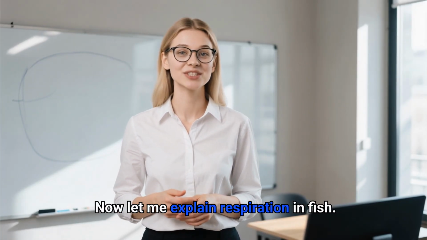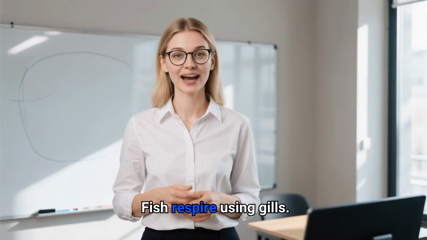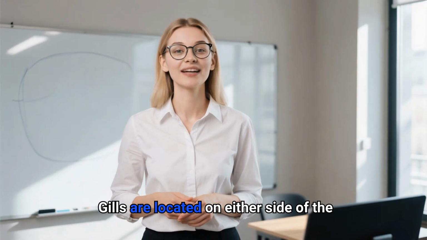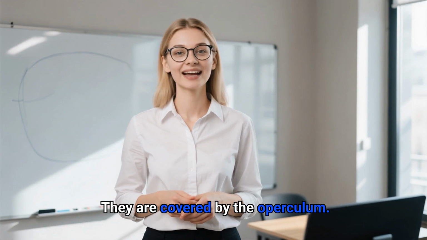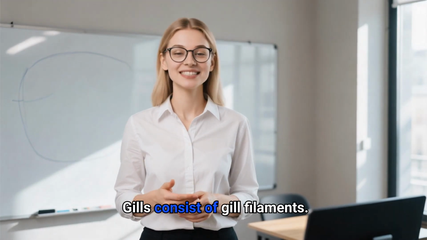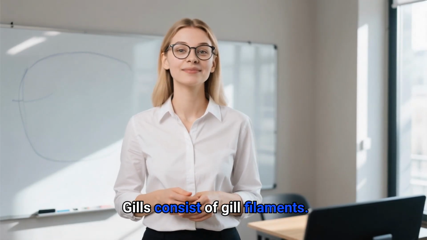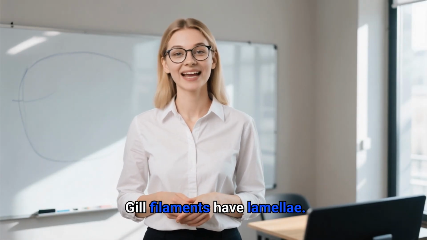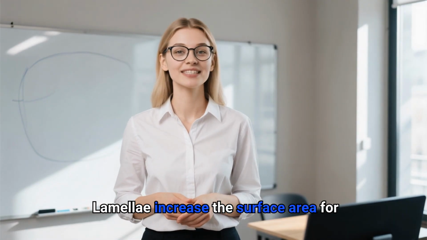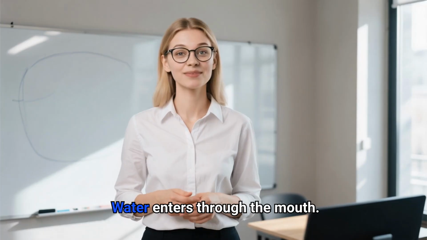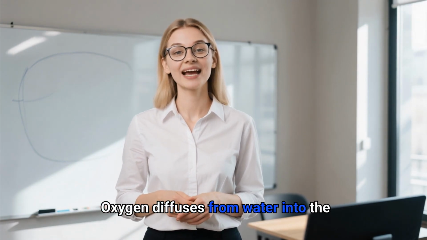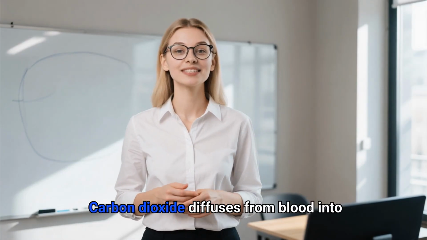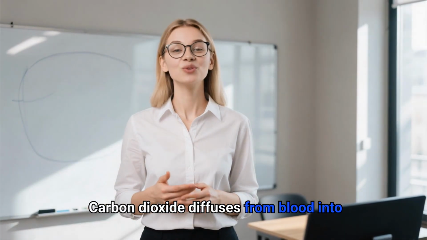Now let me explain respiration in fish. Fish respire using gills. Gills are located on either side of the head. They are covered by the operculum. Gills consist of gill filaments. Gill filaments have lamellae. Lamellae increase the surface area for gas exchange. Water enters through the mouth. It passes over the gills. Oxygen diffuses from water into the blood. Carbon dioxide diffuses from blood into water.